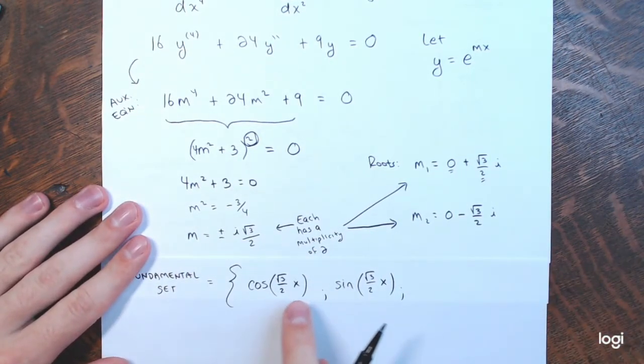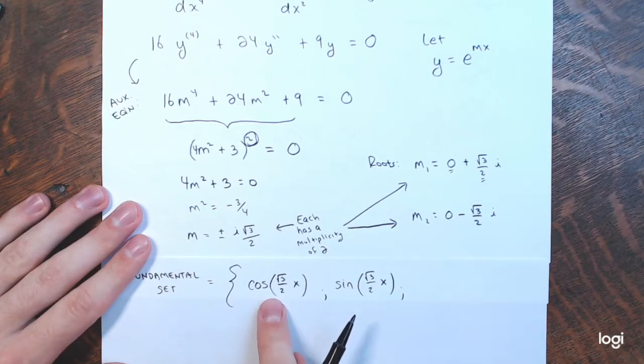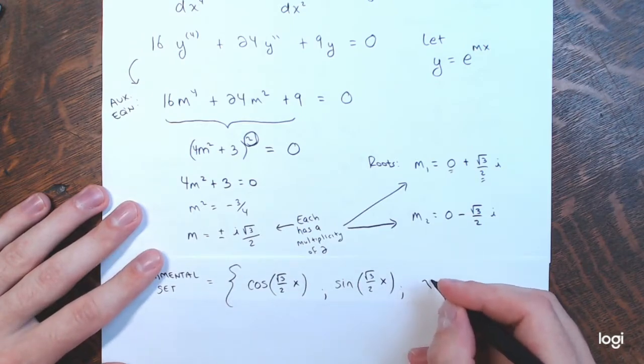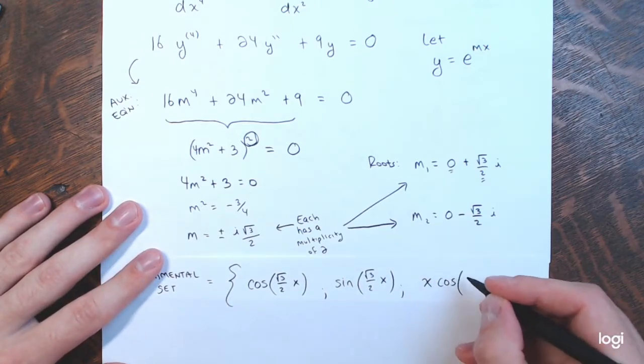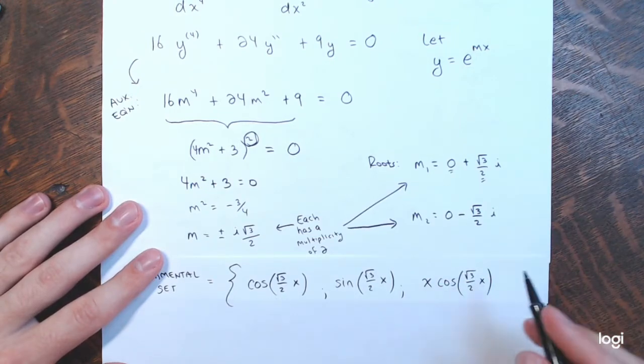So there should be 2 corresponding to each of these. Kind of like I did earlier, you take one of these, cosine of square root of 3 over 2x, and then multiply it by x. So x times the cosine of the square root of 3 over 2x. That's another independent solution to this differential equation.